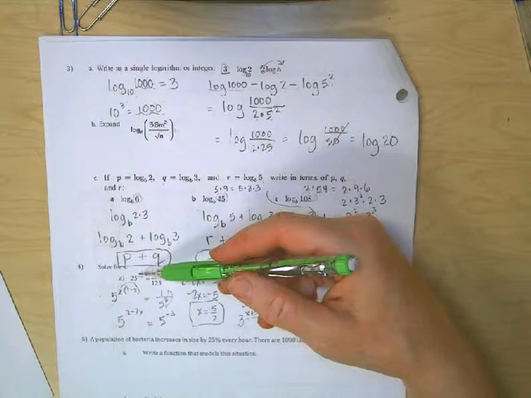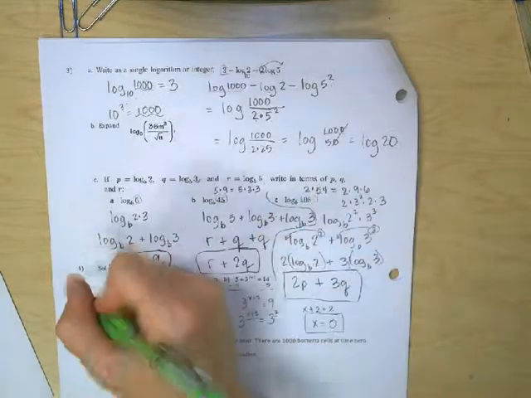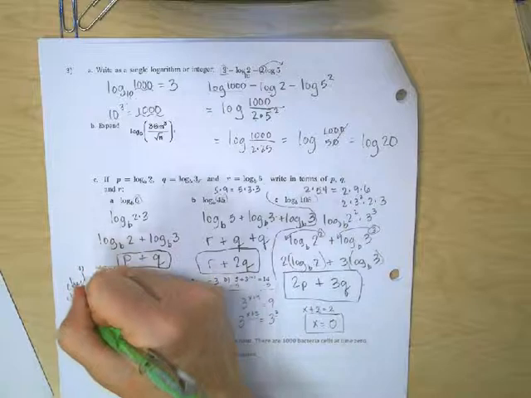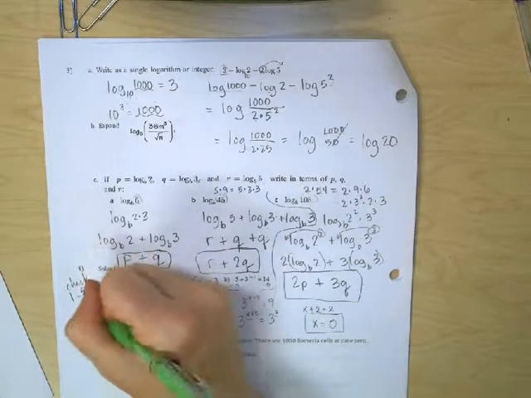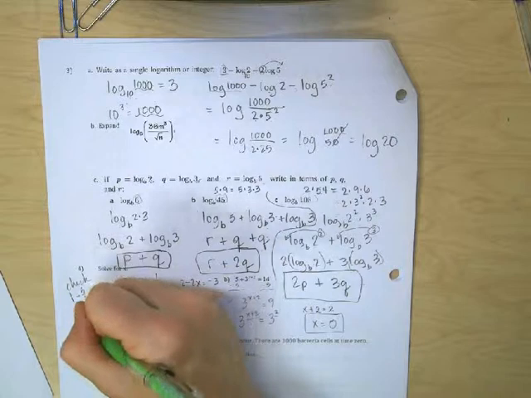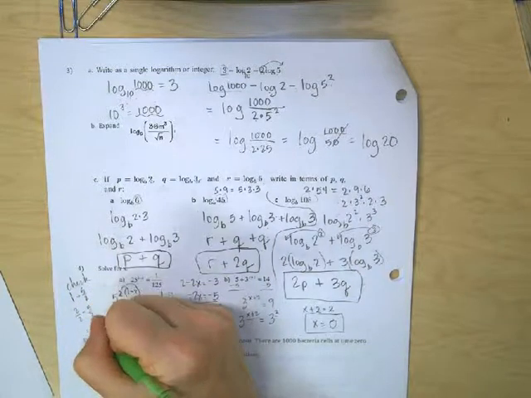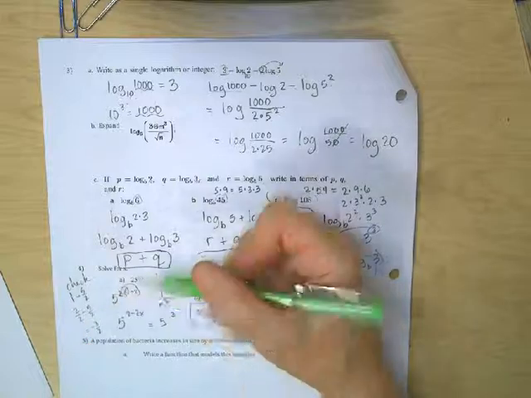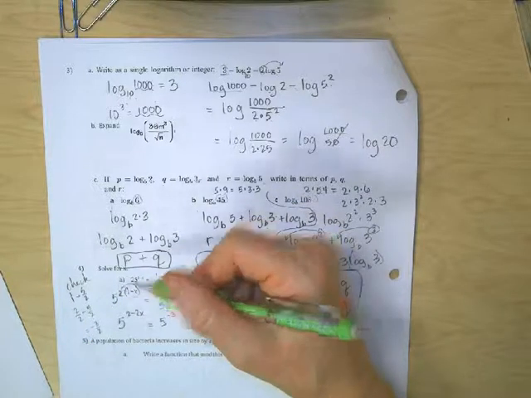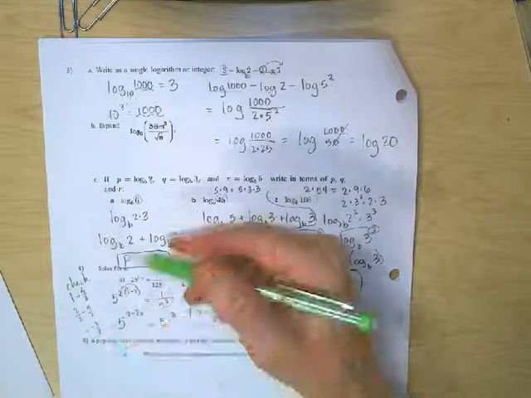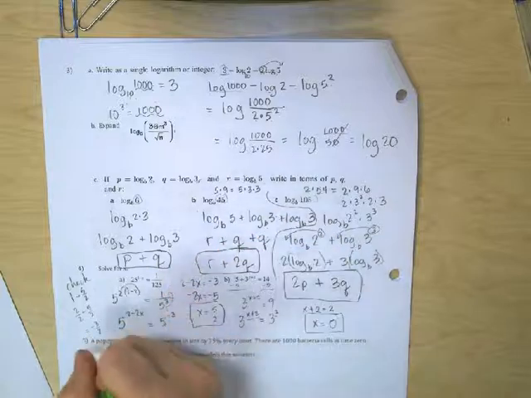This one would be a little bit harder. 1 minus 5 halves. So if I do a check, 1 minus 5 halves. Well, 1 is the same as 2 halves. Minus 5 halves is equal to negative 3 halves. So I have 25 to the negative 3 halves. Oh, this check is getting out of control.